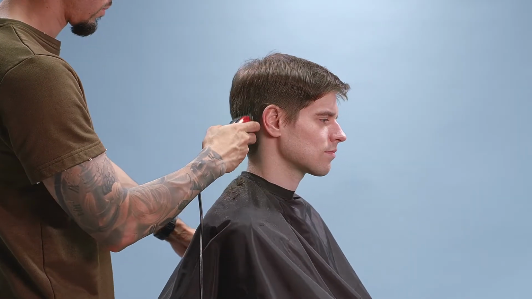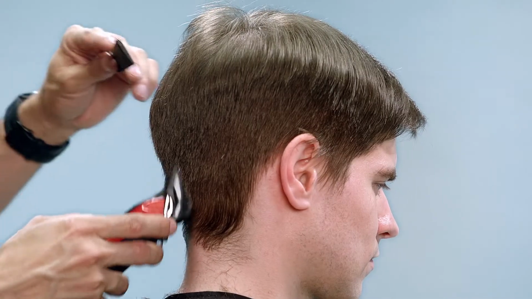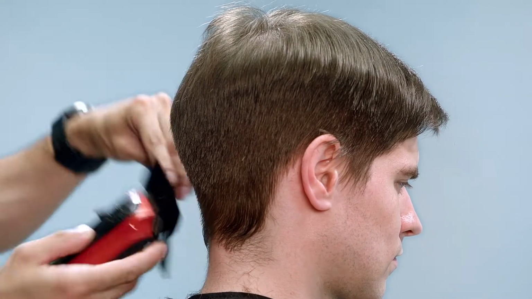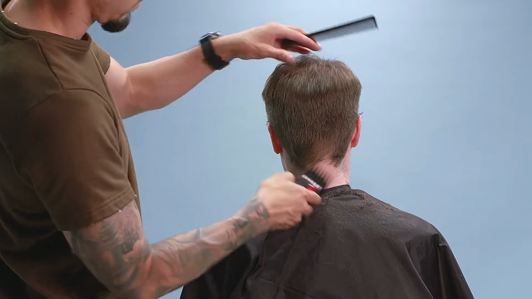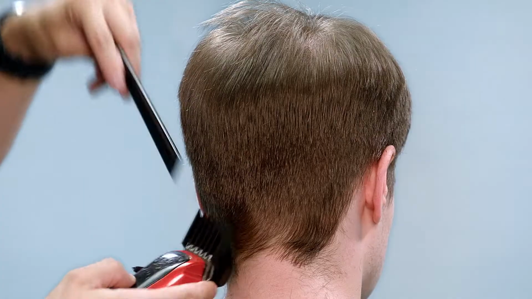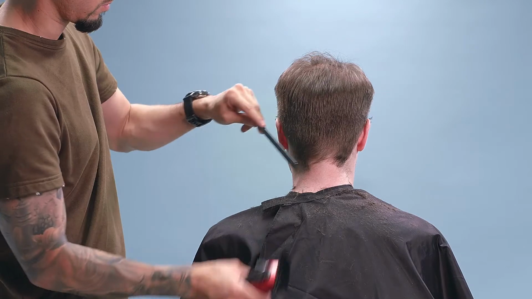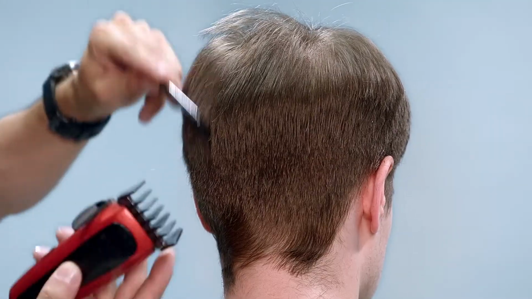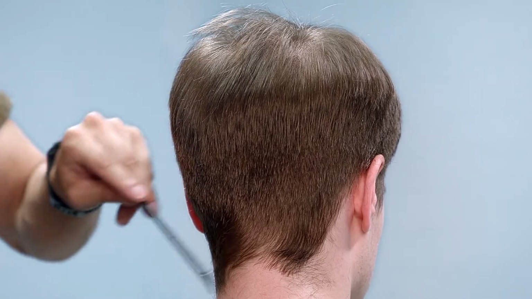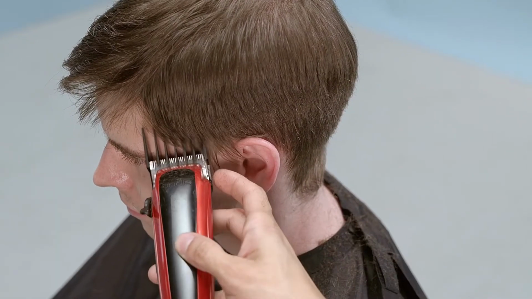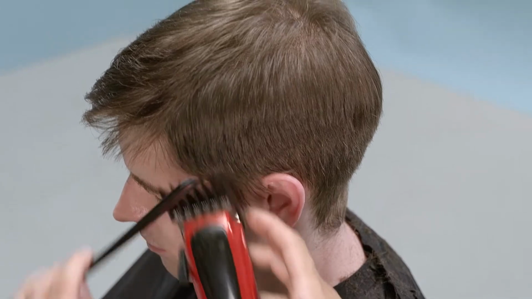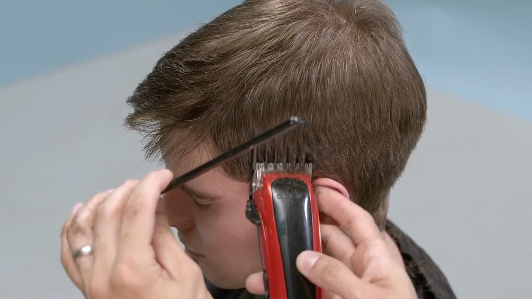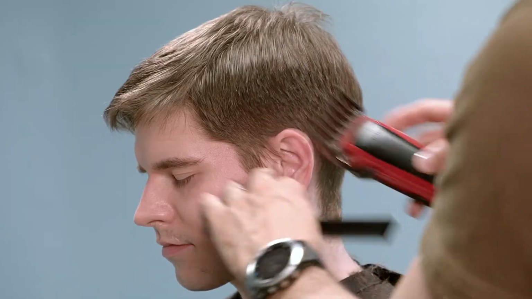Repeat these steps until you achieve the lowest length desired. Step 5 is complete.